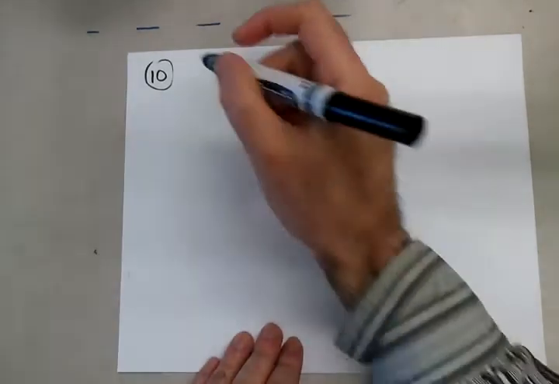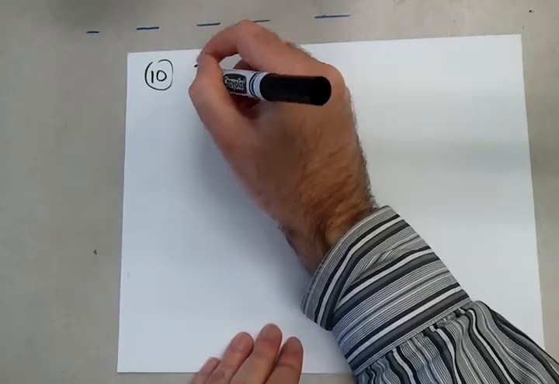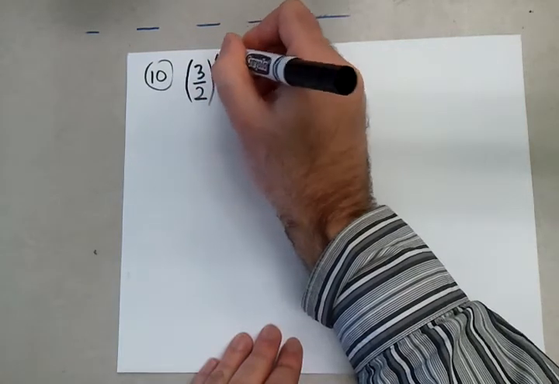Now, this problem set asks you to write your answer using exponents, so you don't have to fully simplify the problem, which should save you a little bit of time. So you have 3 over 2 all to the 4th power. This is a quotient of powers. So you have a quotient, fraction, 3 divided by 2, and it's all raised to the power of 4.